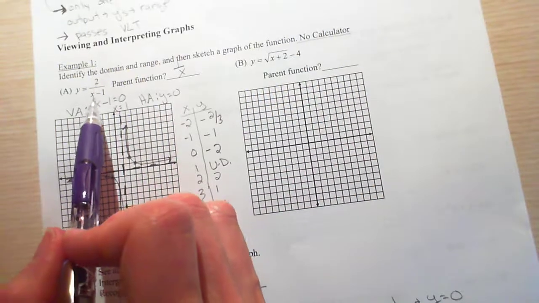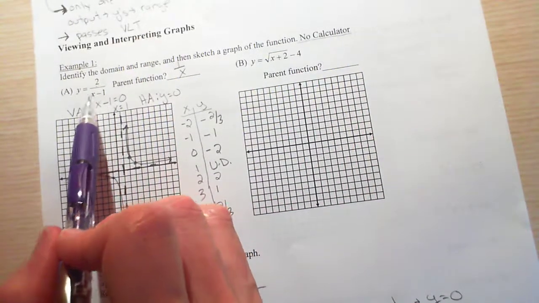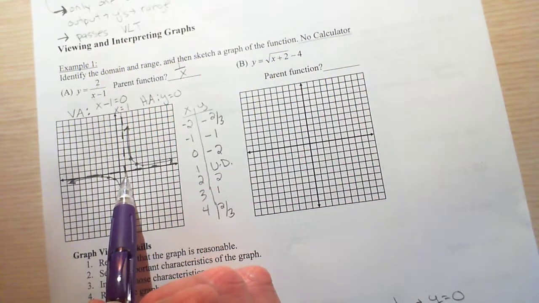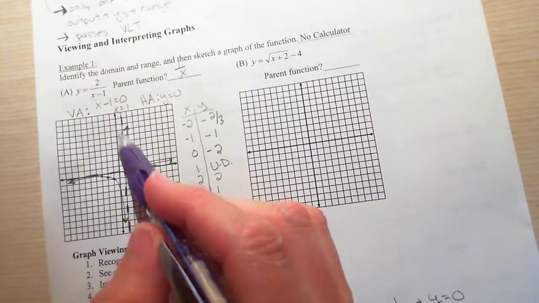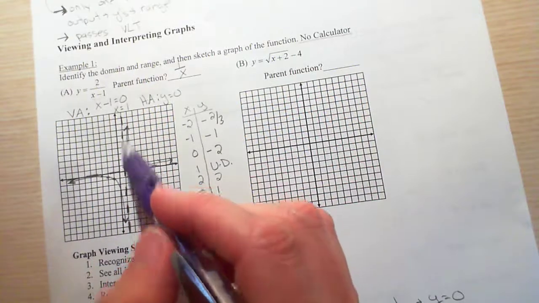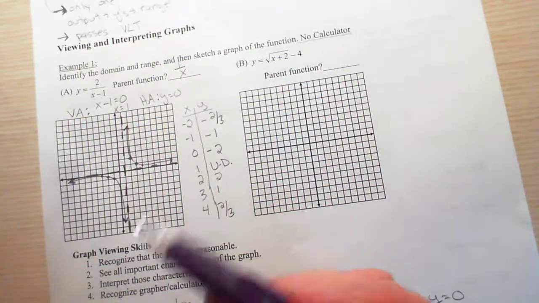So this is the 1 over x graph shifted 1 to the right, if you remember your translations. So the vertical asymptote of 1 over x is at x equals 0. This is shifted 1 to the right, so my vertical asymptote was at x equals 1.